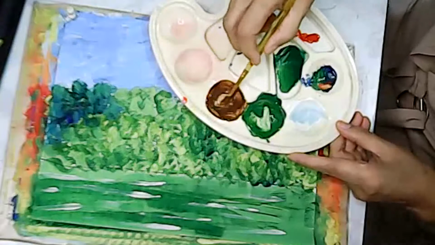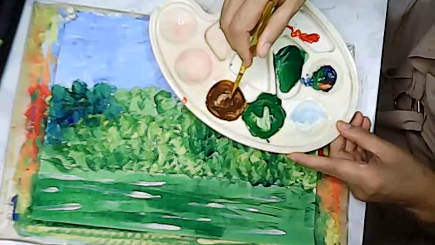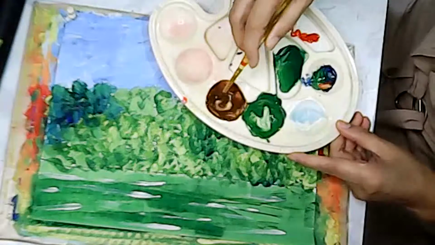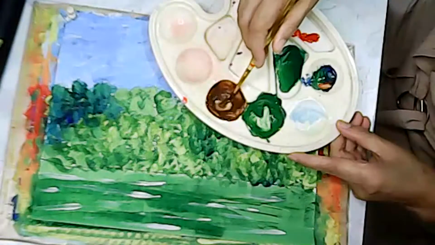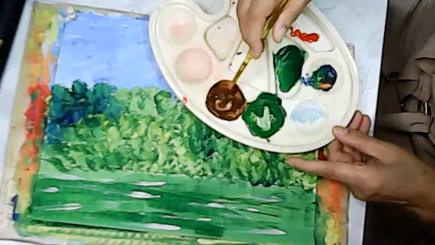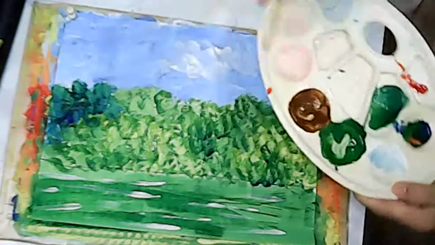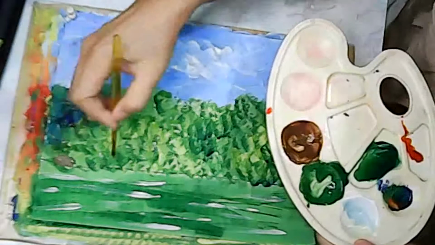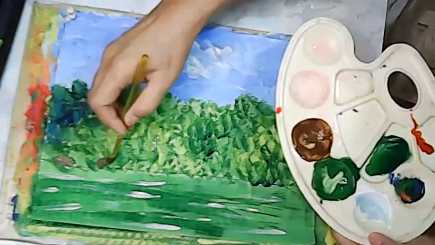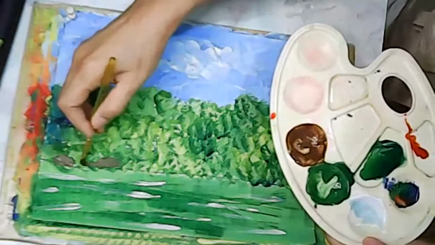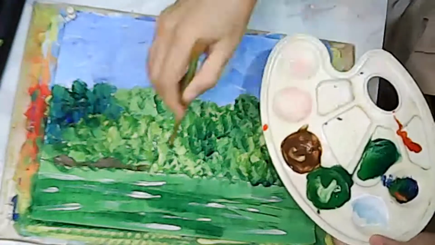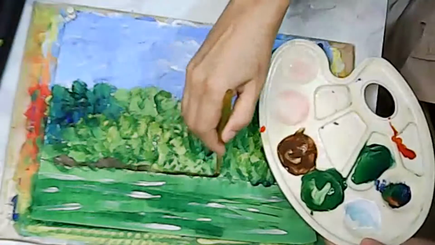Now remember, if you're working with poster colors, as it gets dry, the color gets lighter. So probably it's a good idea if you work with this dark brown, because when it gets dry, it will be lighter. So I'm going to put some rocks in here. Irregular lines, organic shapes over here. I might want to put some lines in brown over here.